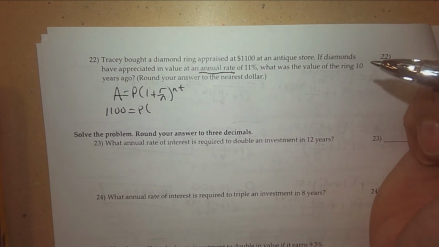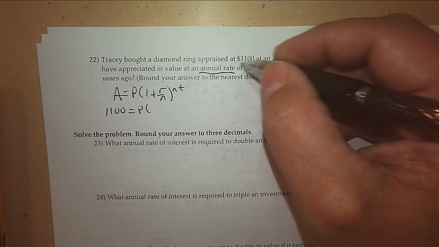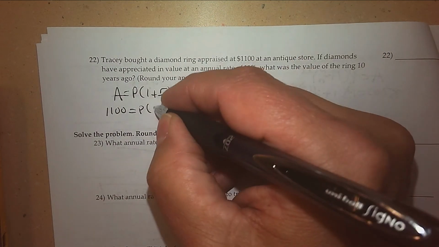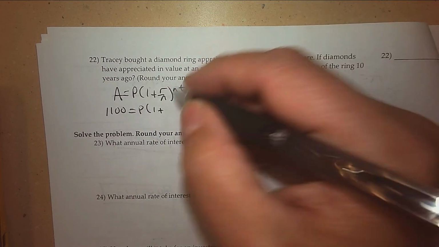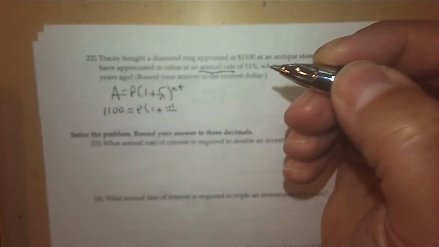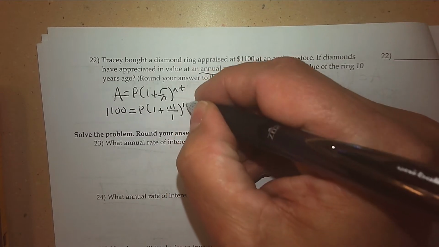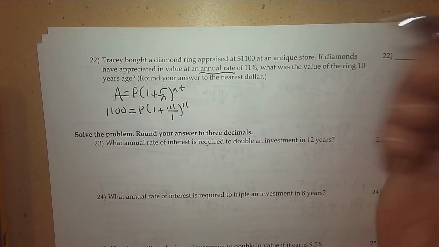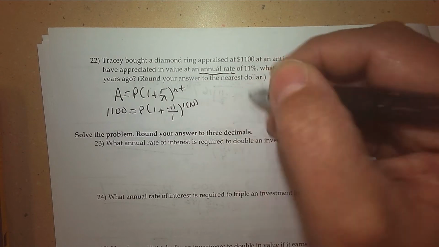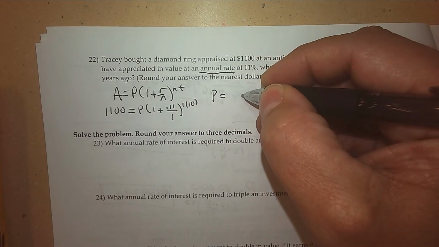So we're trying to find the value of the ring 10 years ago. So it's worth more now. So we want the beginning value. So interest rate, 11%, so it's 0.11 once a year. And then how many years ago? 10 years ago. So that's what I'm going to do. I'm going to divide to get P by itself.